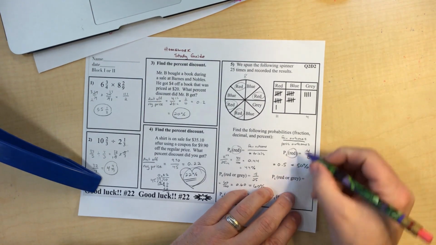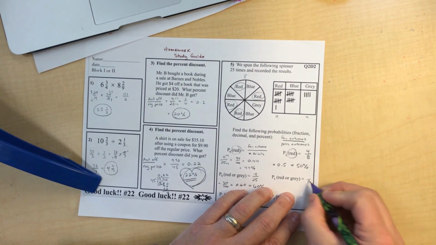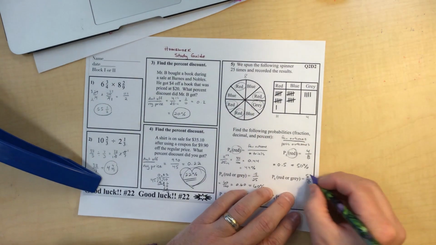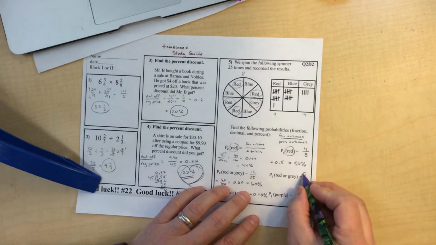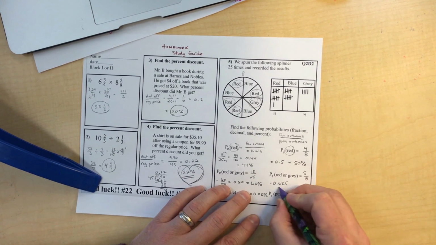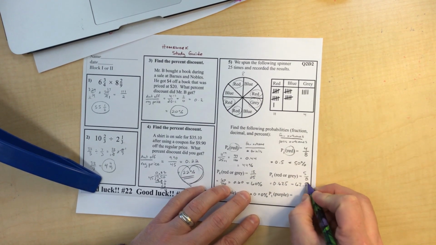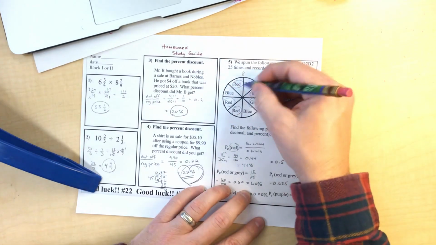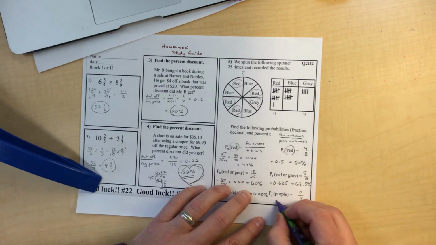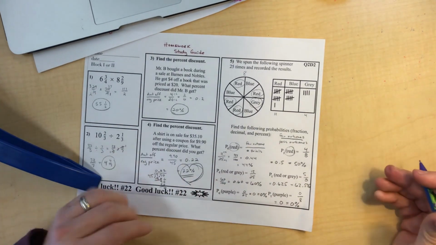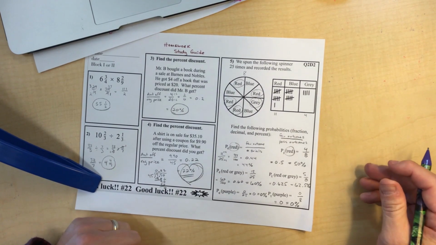Again, theoretical, the possible outcomes, 8. Red or gray, well, we have 4 red, 1 gray. 4 plus 1 is 5/8. If I divide 5 by 8, I get 0 and 625 thousandths. Move it 2 to the right, 62.5%. And for purple, there are no purple on this spinner, so it's 0 out of 8, which is equal to 0, 0%. Now, that is the fun we are having in math.